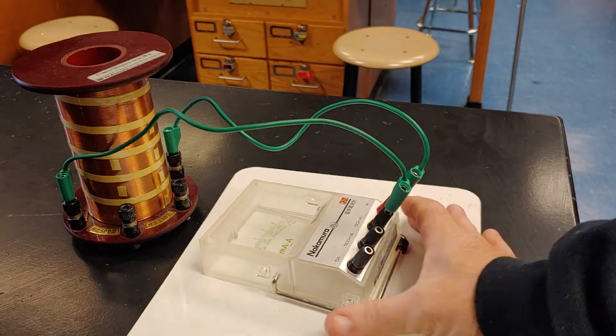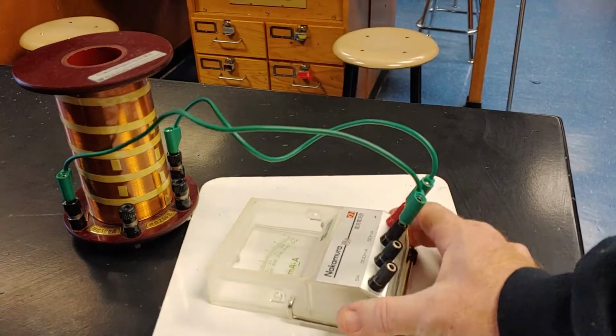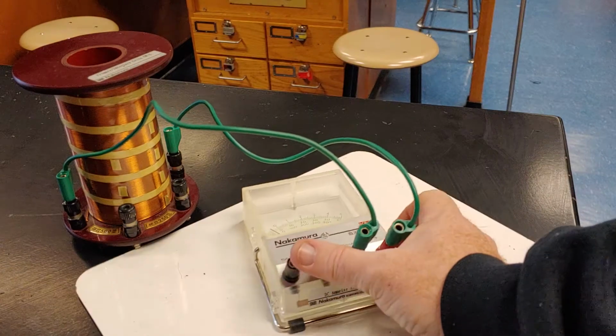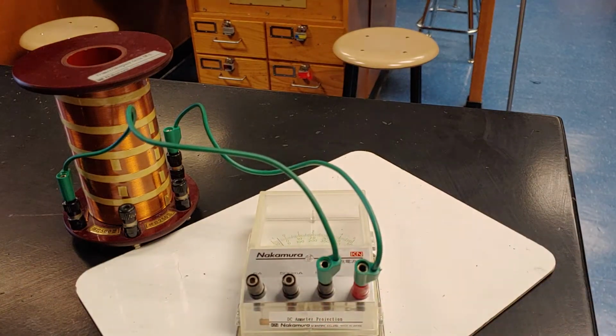And you'll notice here there is an ammeter. This ammeter can measure on the scale of milliamps. And I'm going to zoom in on that.